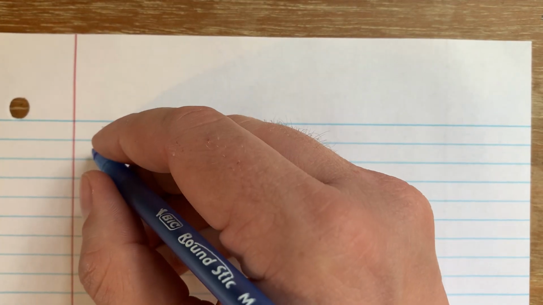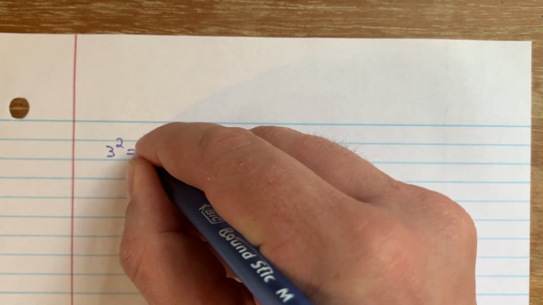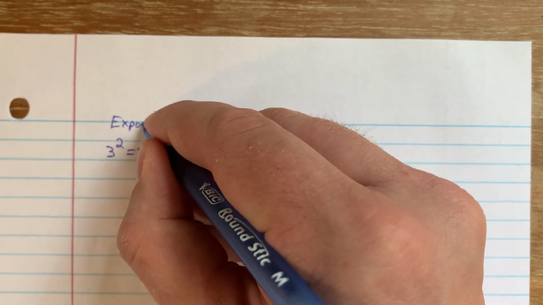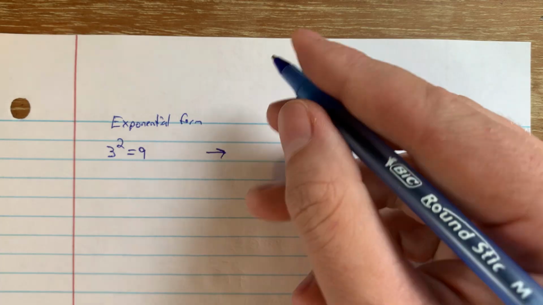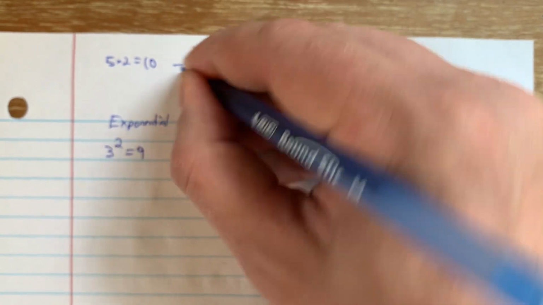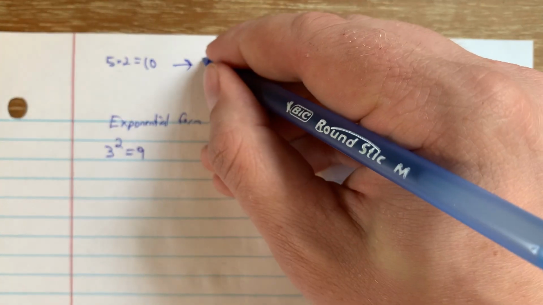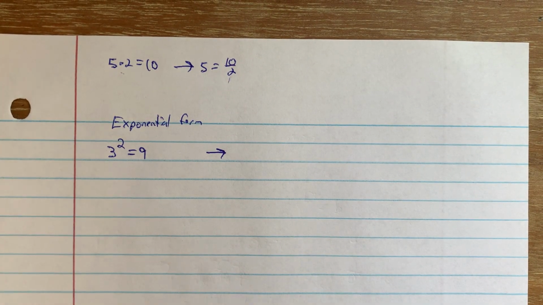But let's move on to changing forms. So it turns out it's useful sometimes to change forms. So let's do 3 squared equals 9. This is called exponential form. And there's a way to rewrite this as a log equation. It's kind of like if you're writing 5 times 2 equals 10. This is multiplication, but we could rewrite this as a division. We could rewrite this as 5 equals 10 divided by 2. That's just another way of saying the same fact written differently.